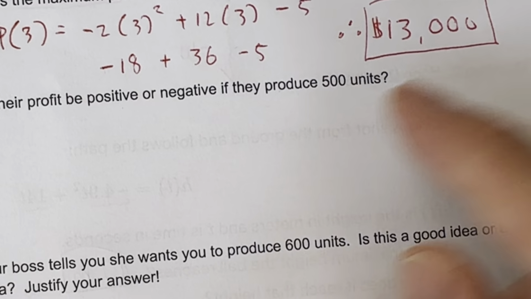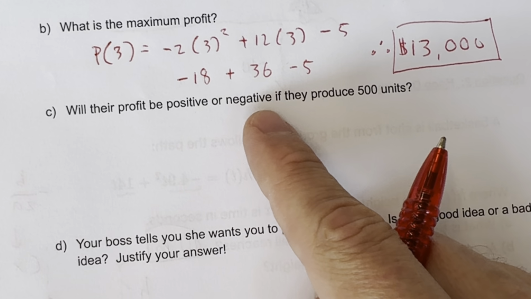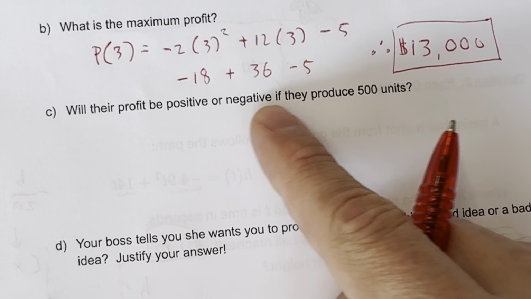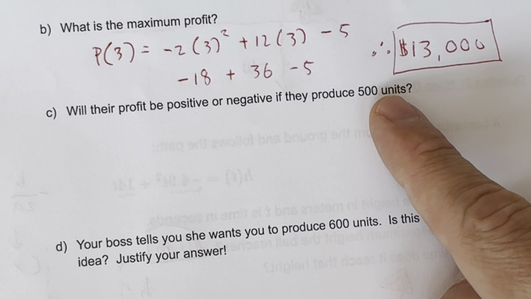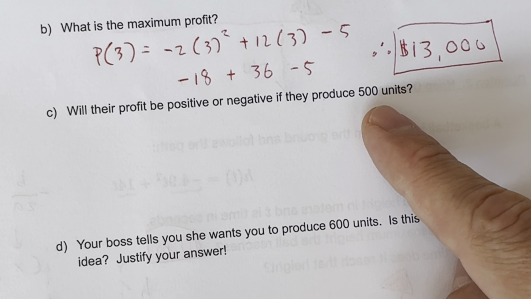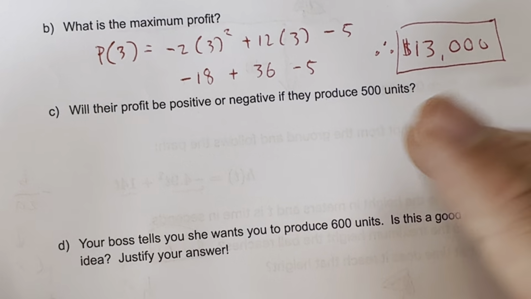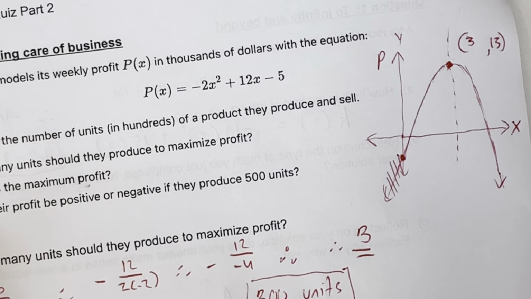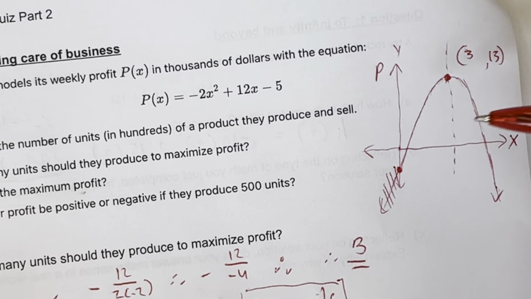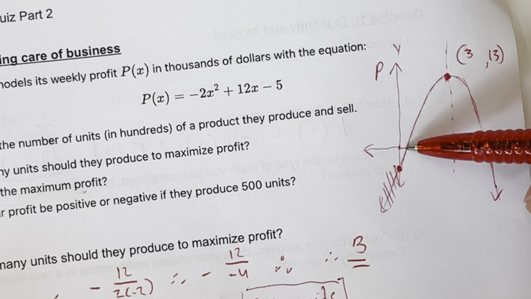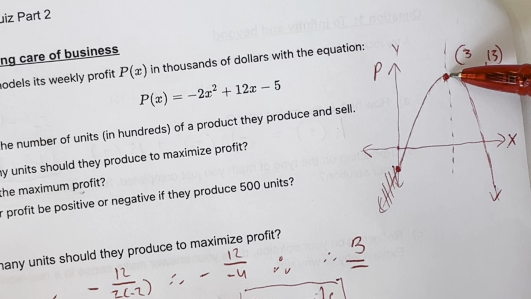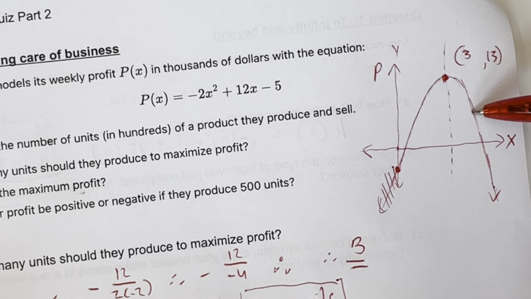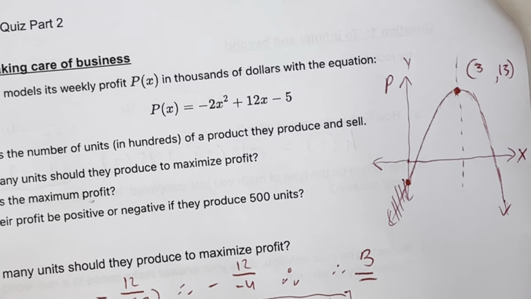It says, will their profit be positive or negative if they produce 500 units? Okay, 500 units. So really what this is saying is just input a 5, and is my answer positive or negative? Will I make money? And what they're trying to get you to understand here is that as you go here, the profits go up, up, up, up, up, up. Your profits make a maximum, and then your profits start going down. You're still making money. They're just not making as much, okay?